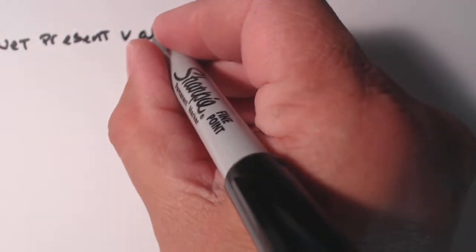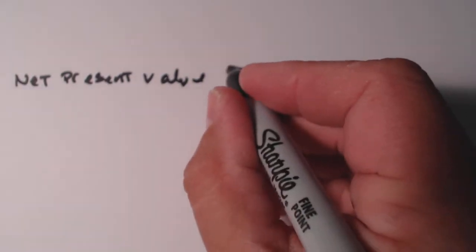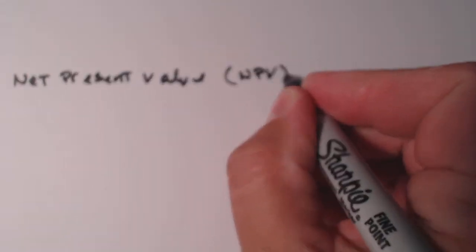Hello everybody, we are working on a problem called net present value, or NPV. What we're going to do is try to solve a problem for net present value. If you'd like to see this in your textbook, it's on pages 452-453.